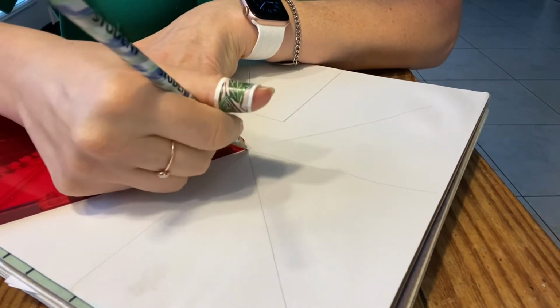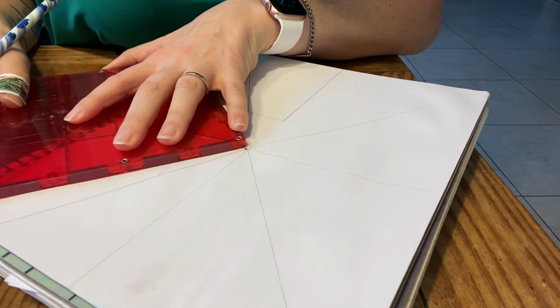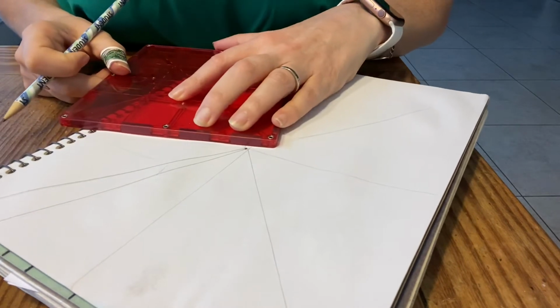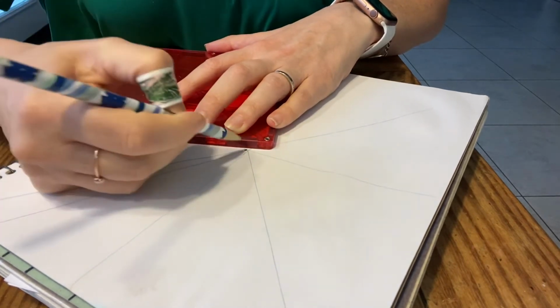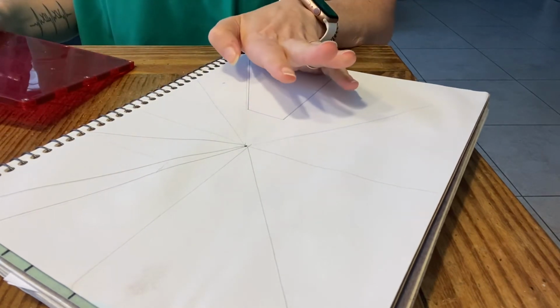I drew another line here. I had this line already. This was the line that I had going to the corner, okay? And then I drew a third line over here, okay? And this is where I'm going to probably get questions or confusion, so bear with me, okay?